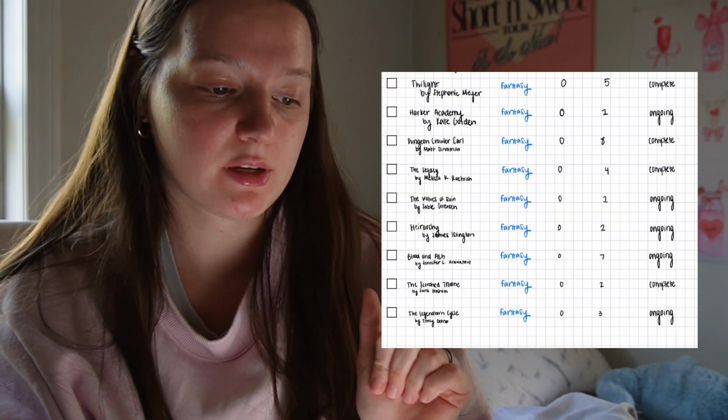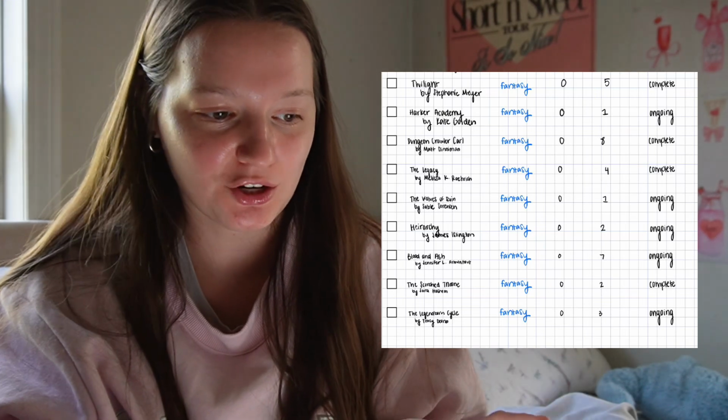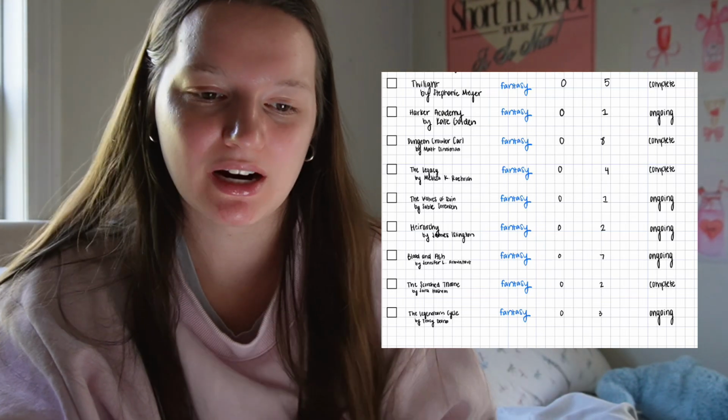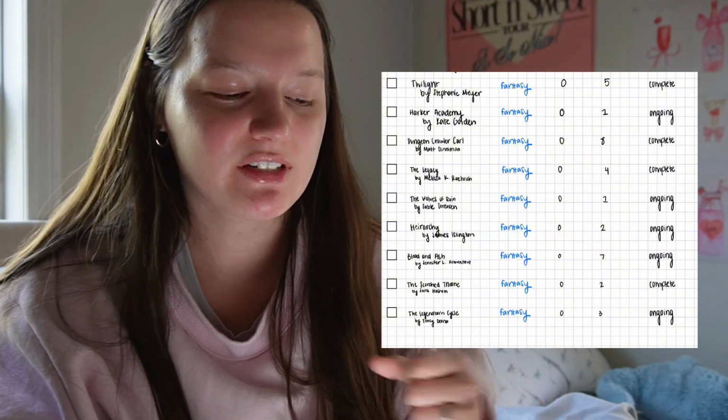So let's look through. We ended at Off Campus. So we have Twilight by Stephenie Meyer. I haven't read any of those. I'm hoping to read all of them by the end of this year. We have Harker Academy, which only has 1 book out, but I decided to put it on because it's something I'm really anticipating reading. We have Dungeon Crawler Carl.